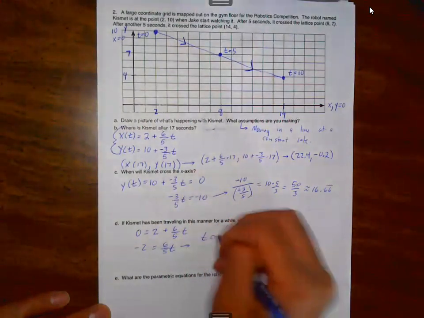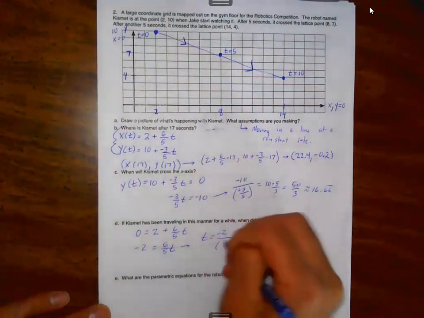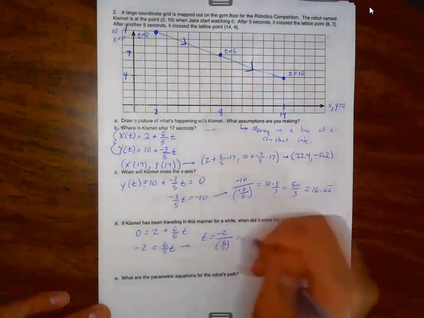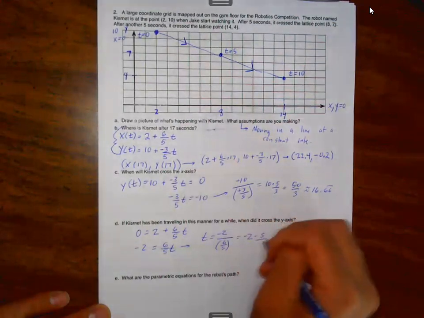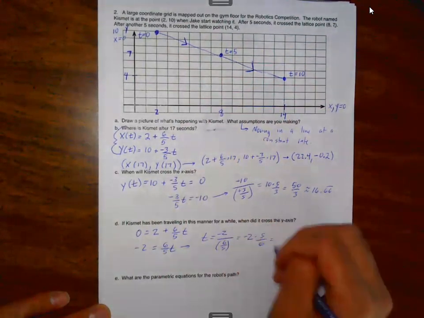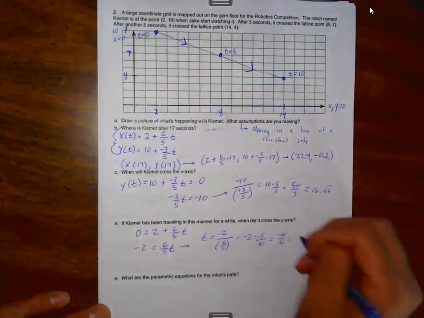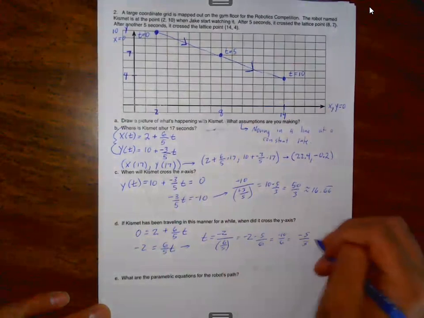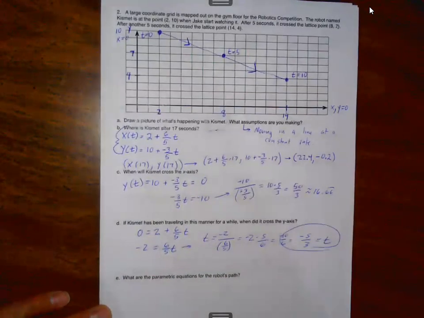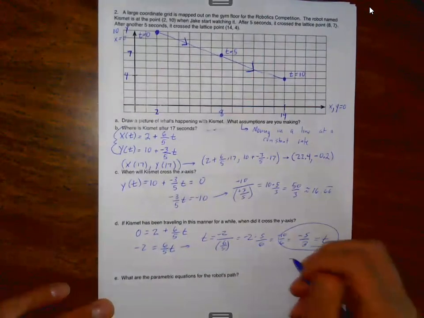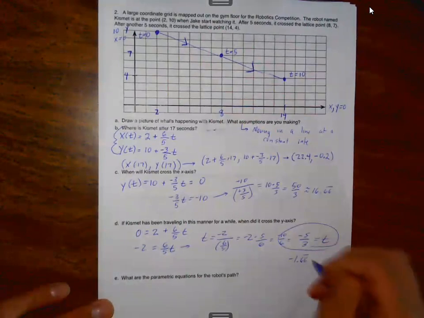I'll show you how to interpret that, but we'll subtract 2 on both sides, and then t is equal to -2 over 6/5, which would equal -2 times 5/6. And that's going to be -10 over 6, which is -5/3. Which means that's like -1.66 seconds.